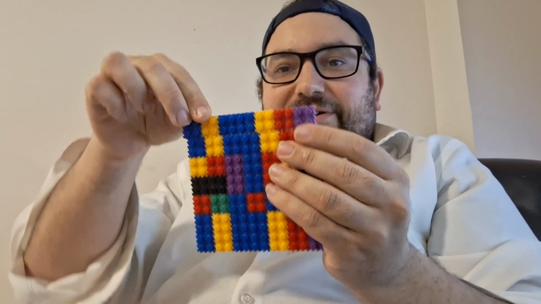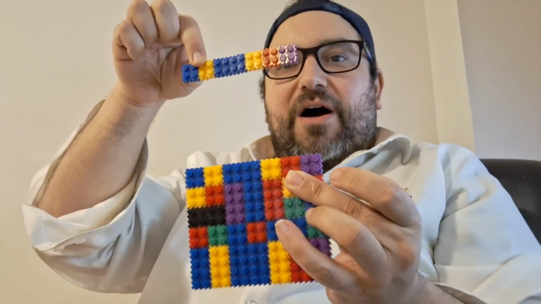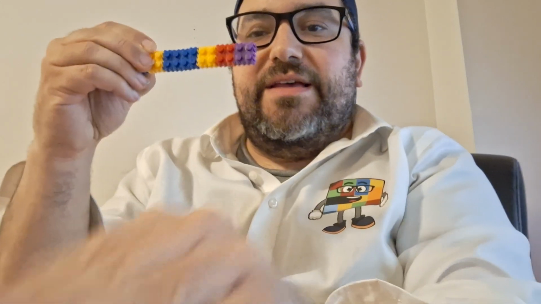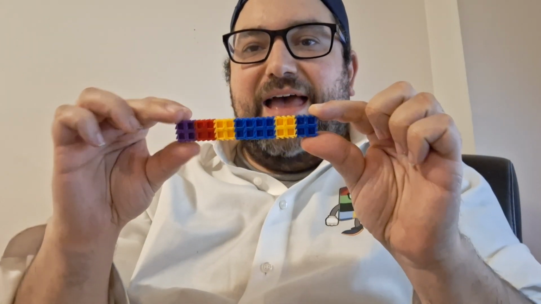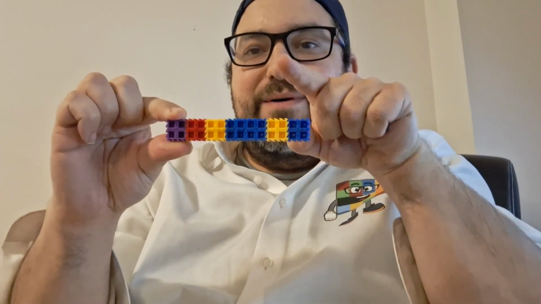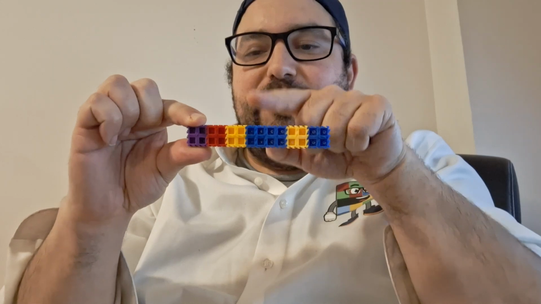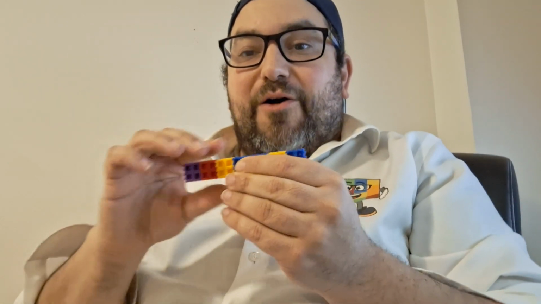And the trick here is just take the top row, pop it off, and then you have a piece that looks just like this, right? And I'm just reading it as blue, yellow, blue, blue, yellow, red, purple. So just the top row.